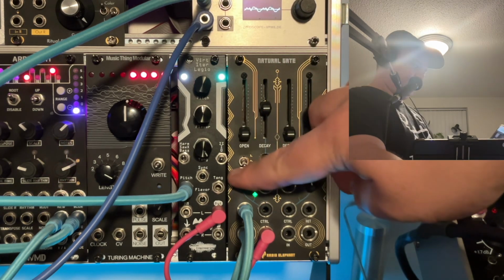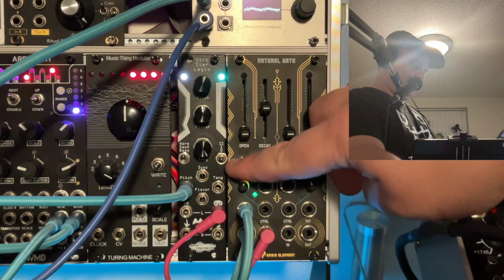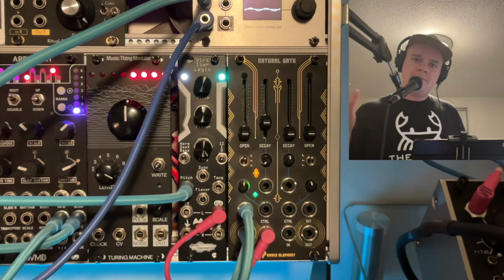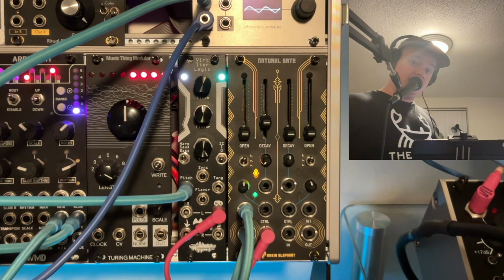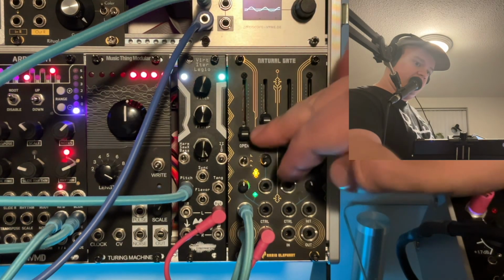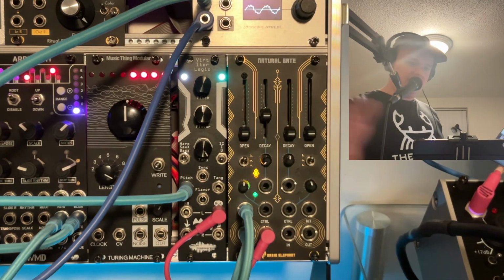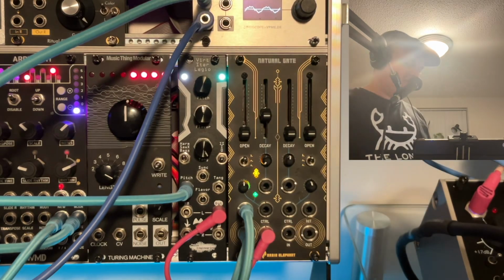Now I like to use the first mode because, when I'm using the steady state gate, I like to use a lot of resonance, and I think it sounds the best. But yeah, if you're doing bass lines or you're doing whatever, those other modes are a super useful addition as well.